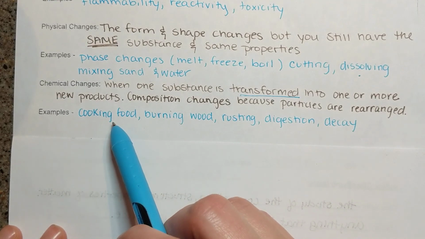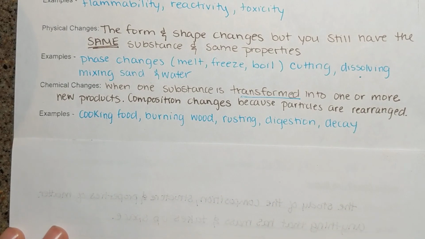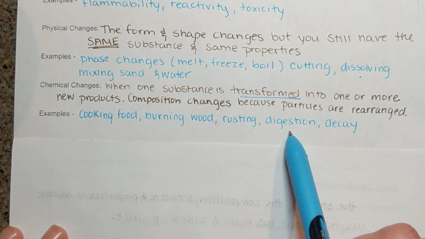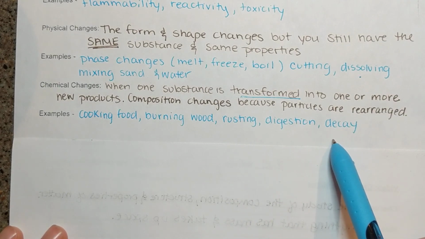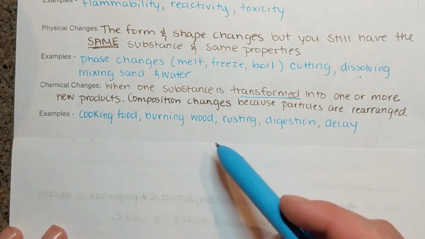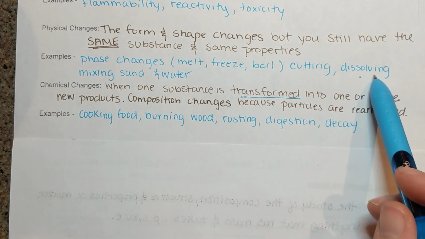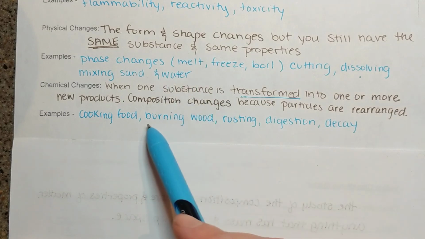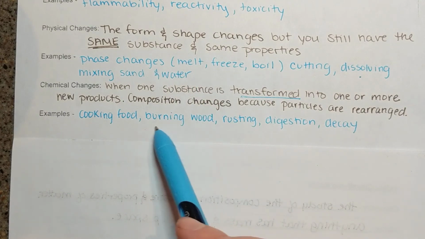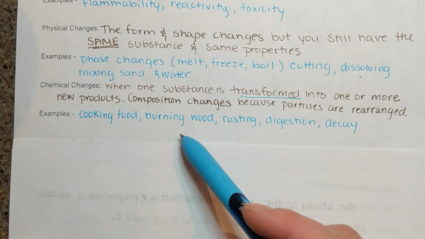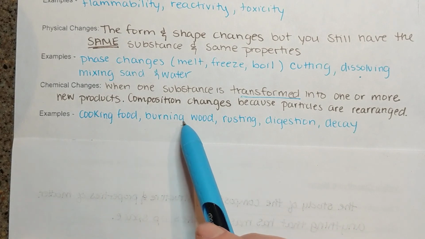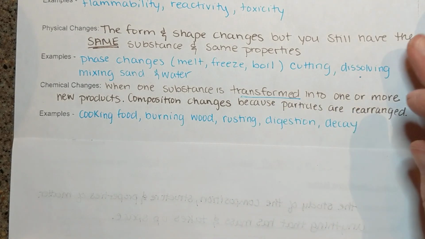So examples would be cooking food, burning wood, rusting, digestion, so breaking down your food, something decaying. Okay, all of these things, we can't go backwards anymore. We can't get back what we started with like we can with dissolving or phase change. So these are one-way streets. We can't ever reverse it, and that changes it into something new.